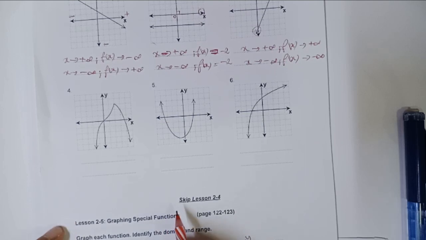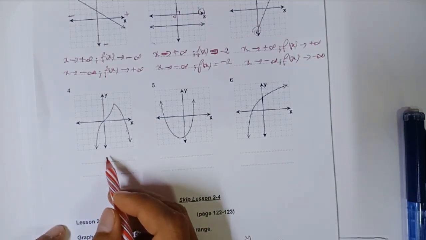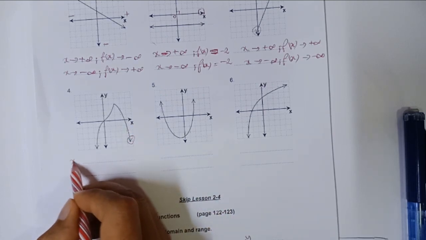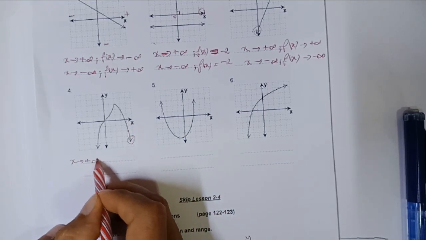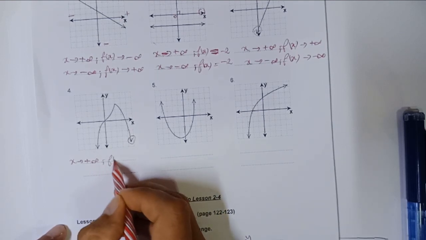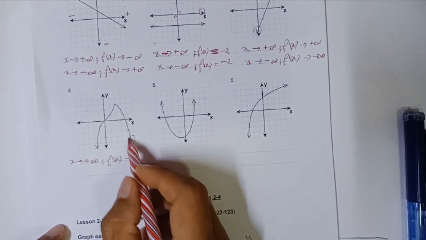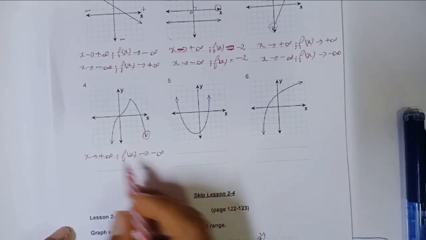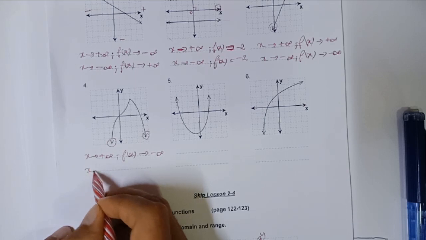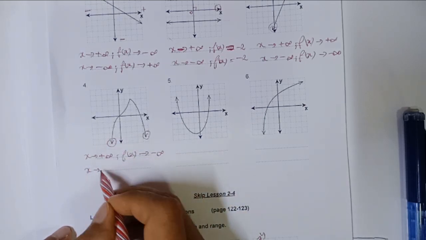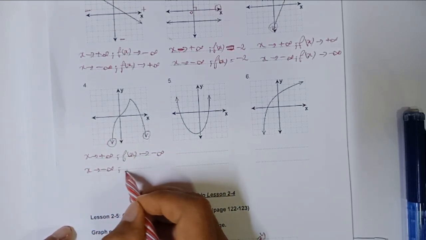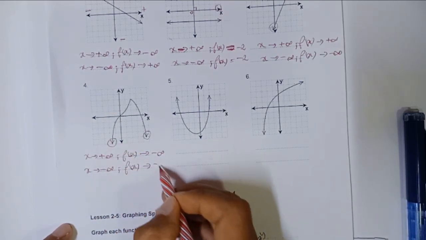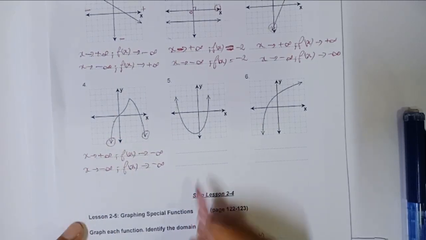Number 4, this positive side first, so as x approaches positive infinity, then f of x approaches negative infinity, going down. For this side, as x approaches negative infinity, then f of x approaches negative infinity, going down.